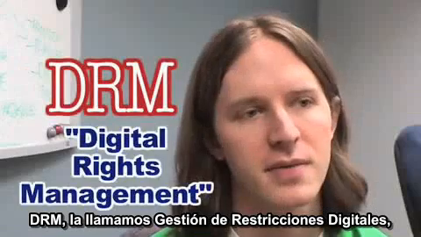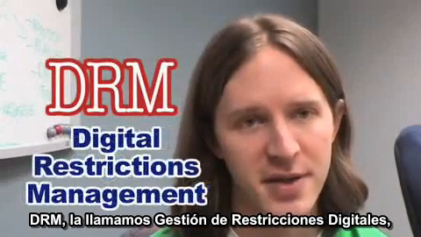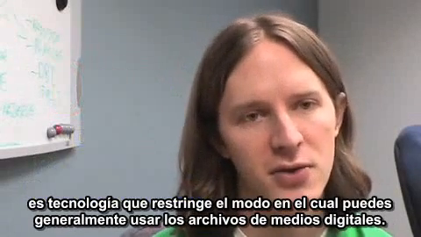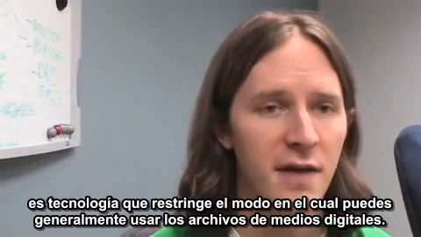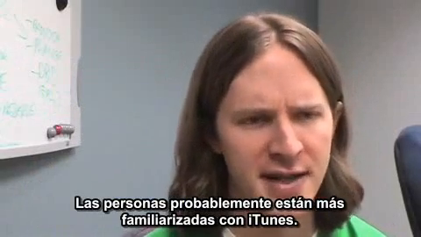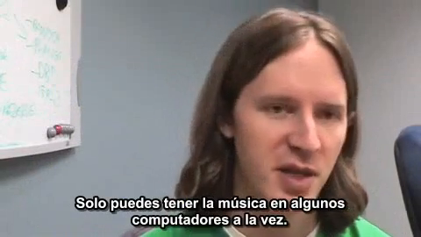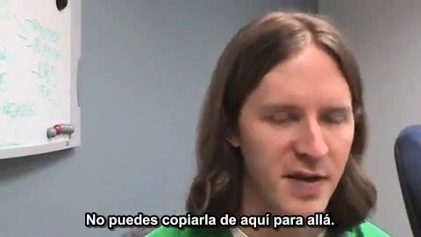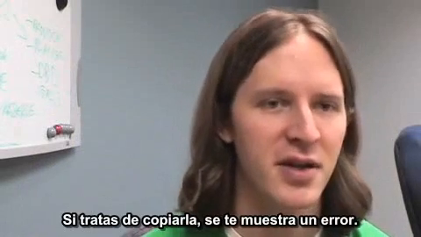DRM, we call it digital restrictions management. It's technology that restricts the way that you can use usually media files. People are probably most familiar with iTunes. You can only have the music on so many computers at one time. You can't copy it from here to here. If you try to copy it, you get an error that pops up.